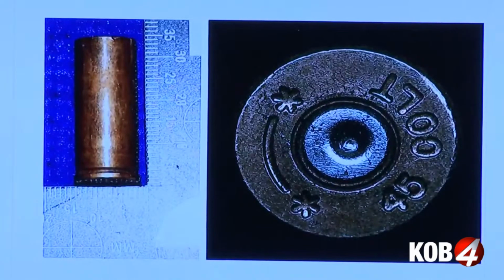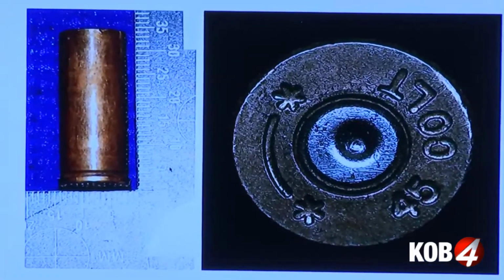And State's Exhibit 100, what's this? These are two images of the fired cartridge case that was submitted for the examination. The left image is from the side, and in the right image you're looking at what's called the head stamp of the cartridge. The head stamp itself is the outer ring where you're going to see information such as the caliber.